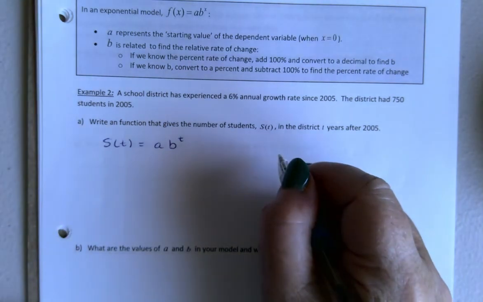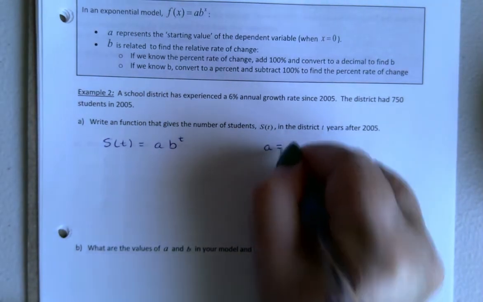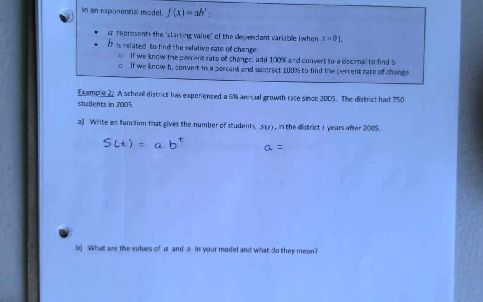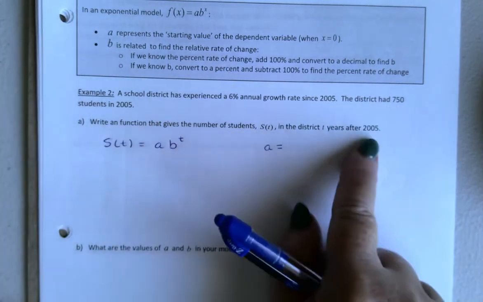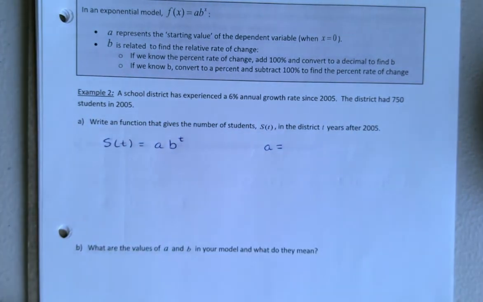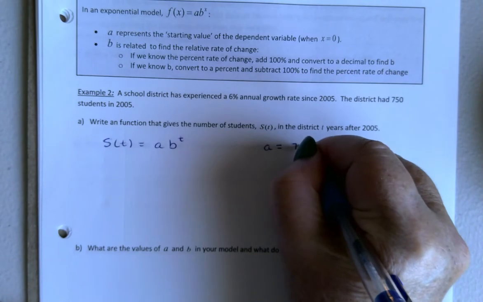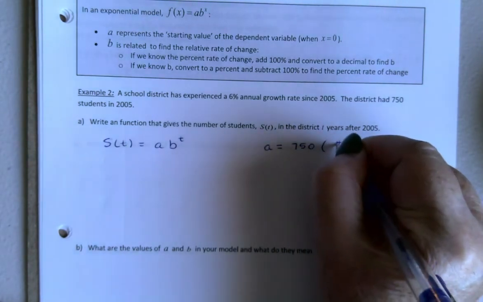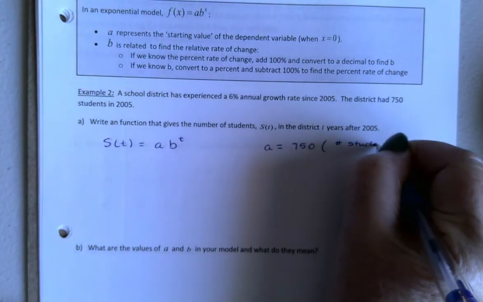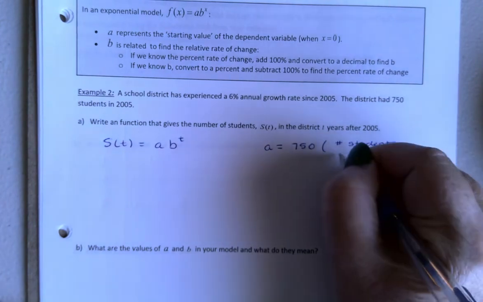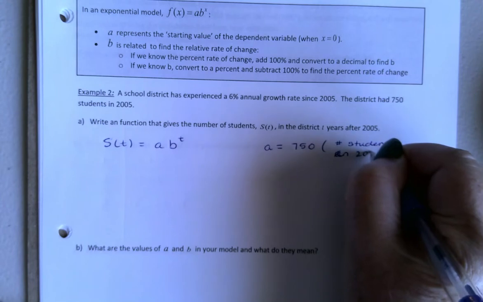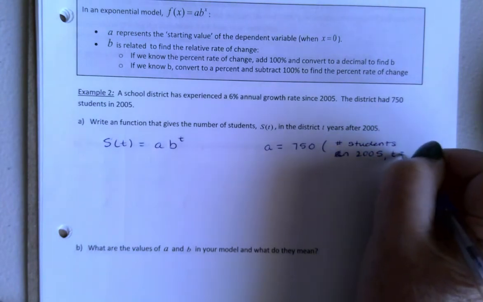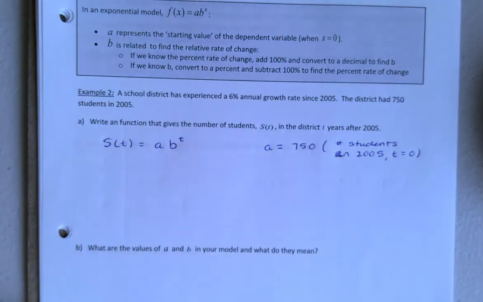And I know a couple of things. The a value really has to be that 750 because that was the starting number of students in the beginning year, 2005, which is the t equals 0 year.